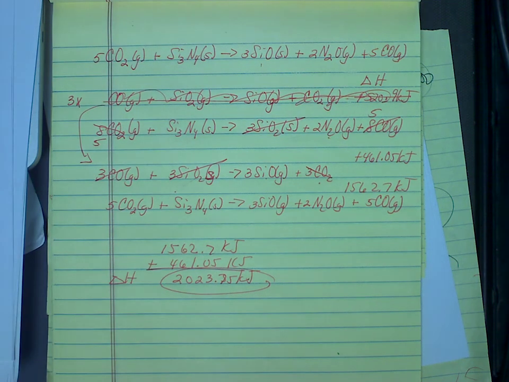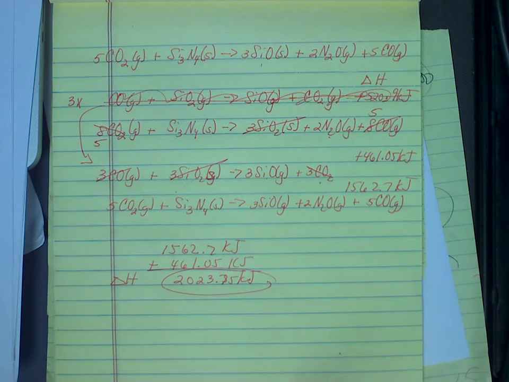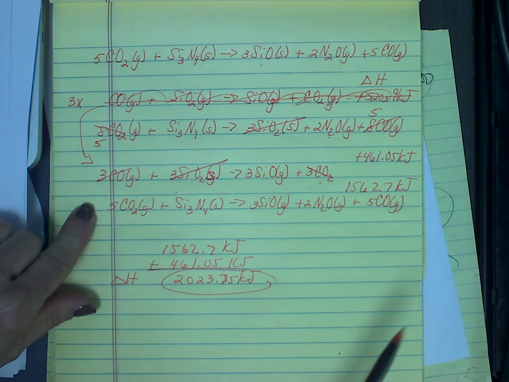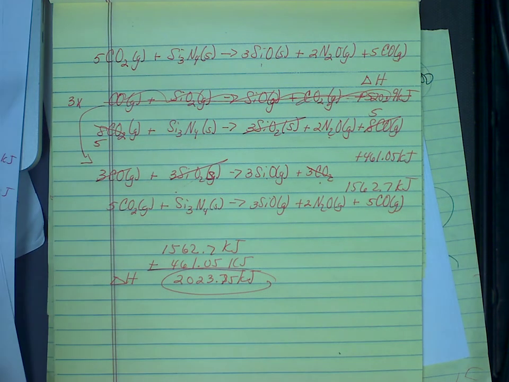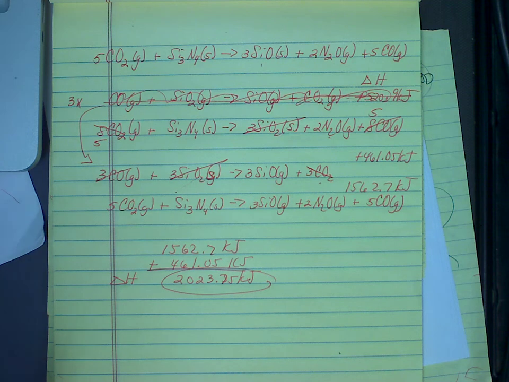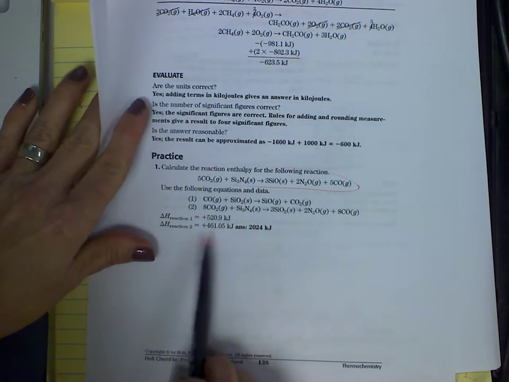Now, let me explain something else. We're going to do another one in a second. How many, what were the numbers in the problem? They're rounded.